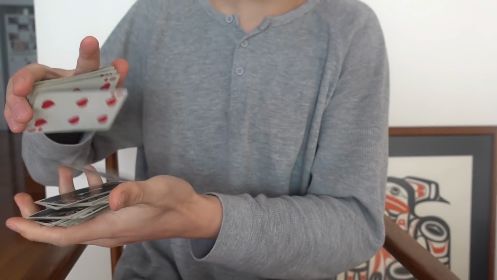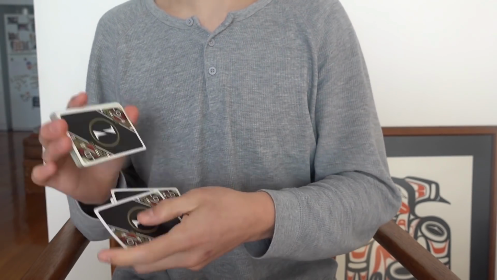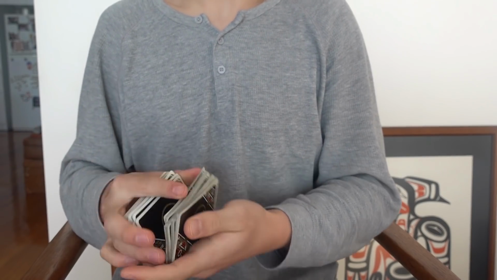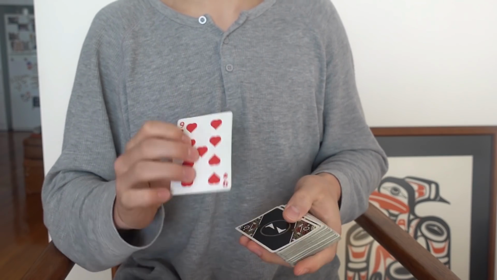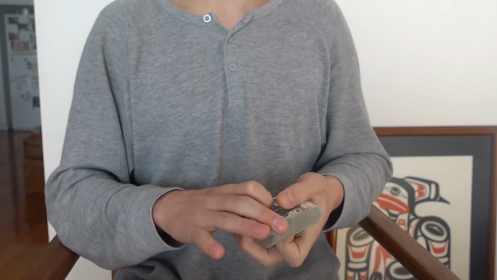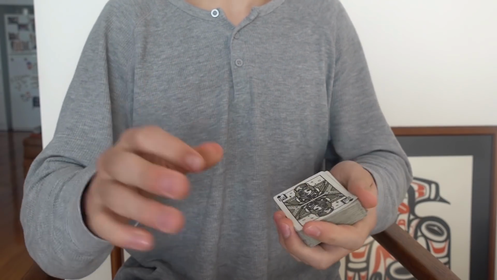I'll show you that it's going somewhere in the middle of the deck, but I don't actually want you to know where it is. So I'm going to give the cards a little bit of a shuffle, just so that it's all mixed up. But hopefully I haven't shuffled your card right back to the top, and hopefully I haven't shuffled your card down to the bottom. Is that correct? Okay, great.